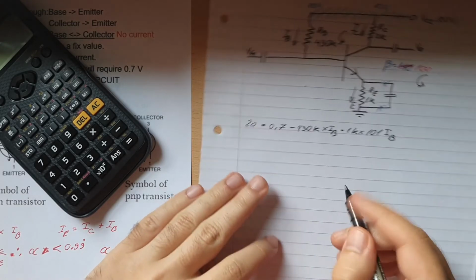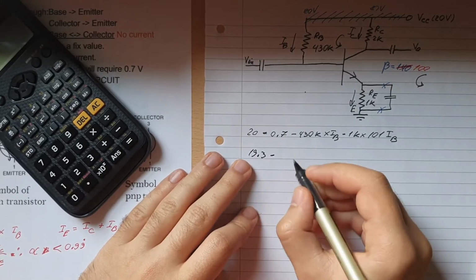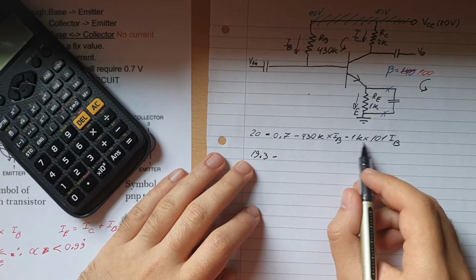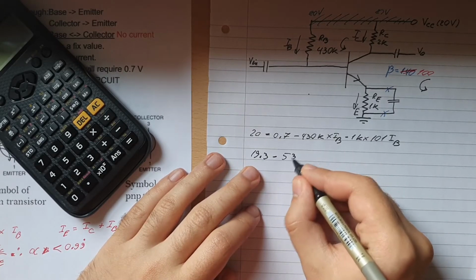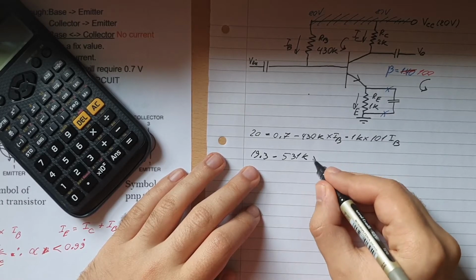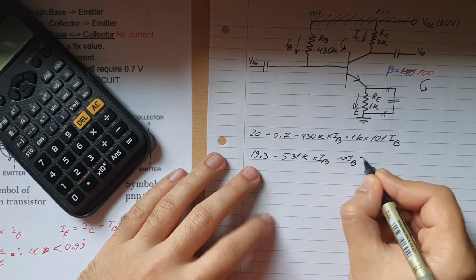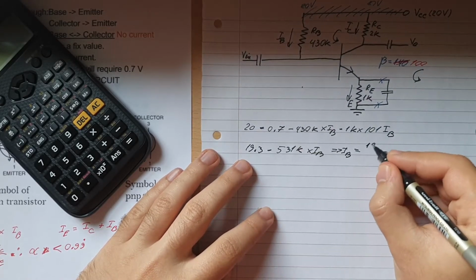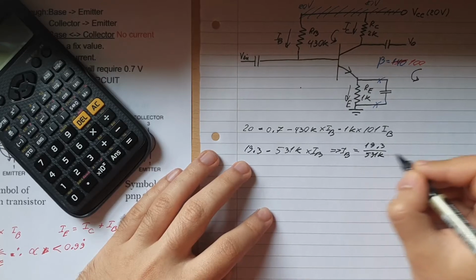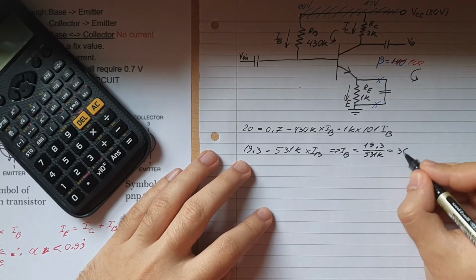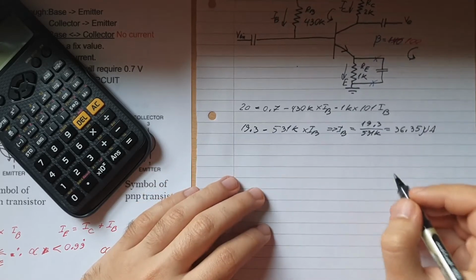Okay, now this one would be 19.3 minus, that would be 101k, so this one would be simply 531k times IB. Therefore IB would be equal with 19.3 divided by 531k, and that will be equal to 36.35 microamps.